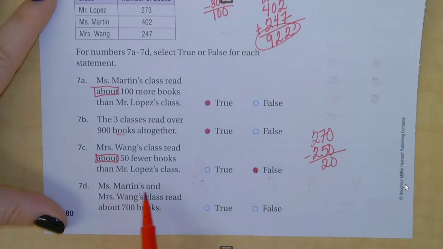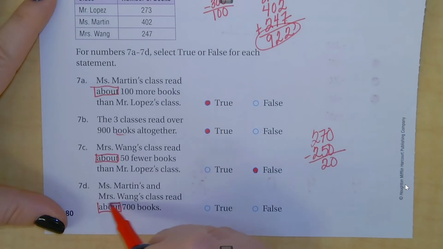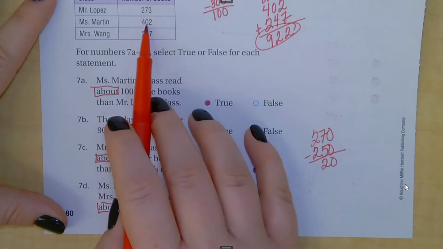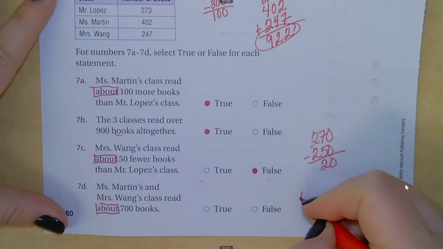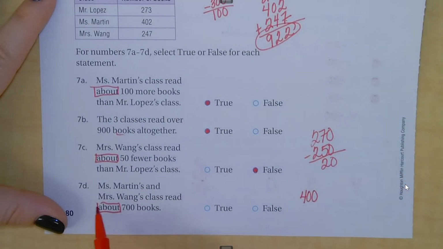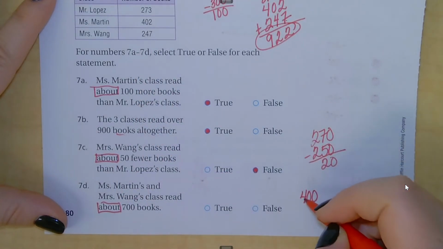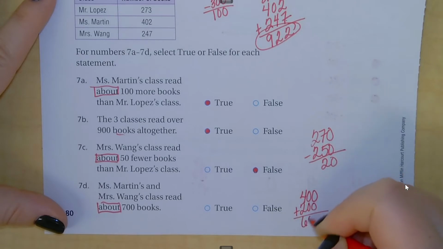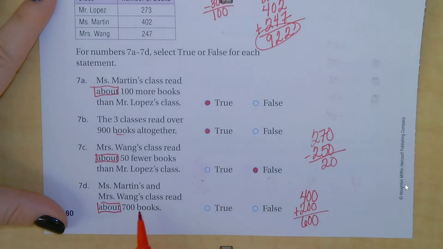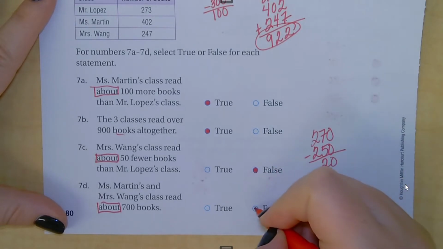Okay, last one. Miss Martin's and Mrs. Wang's class read about 700 books. About. So we're going to be estimating. This is to the nearest hundred, so that's what we're going to do. Miss Martin's is 402, rounded to the nearest hundred is 400. Mrs. Wang's is 247, rounded to the nearest hundred would be 200. 400 plus 200 equals 600. So they actually read about 600 books. So this 700 books is false.